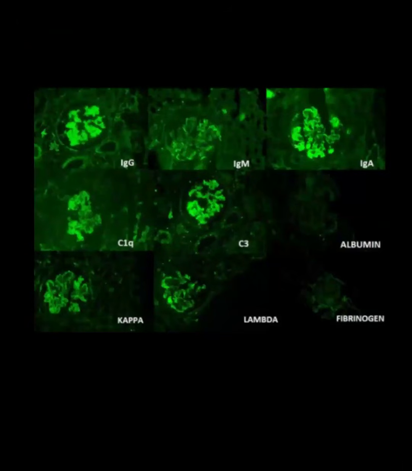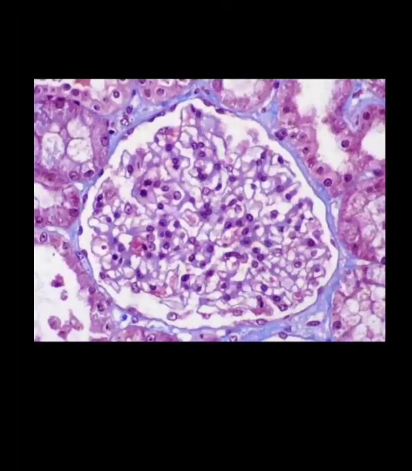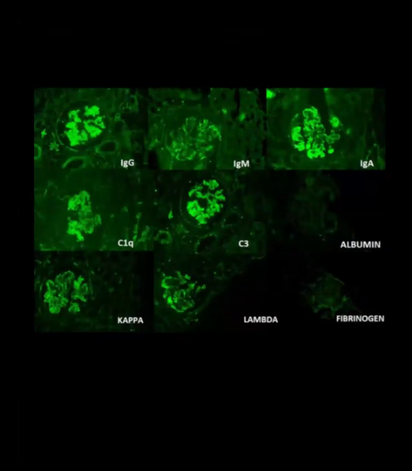So again, here you can see IgG is present, IgA is present, C3 and C1q and kappa are present. So which disease can it be? Lambda is also present. So it is again full house. This is going with lupus. IgG, IgM, IgA, C1q, C3, kappa and lambda. It can be full house. Yes, it can be lupus nephritis.